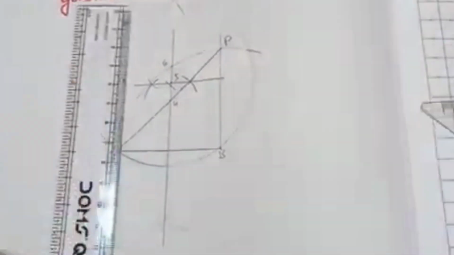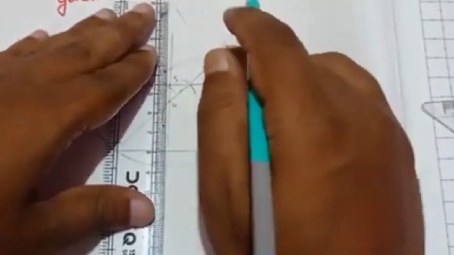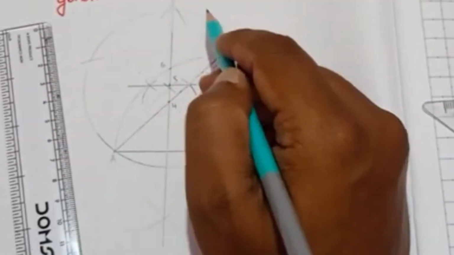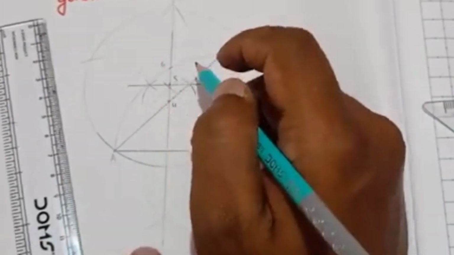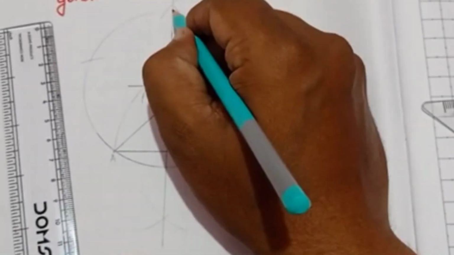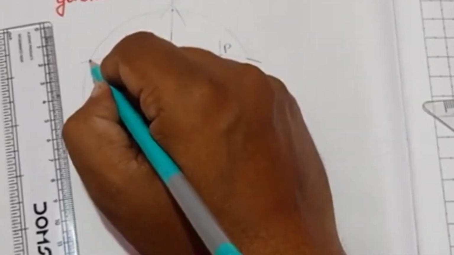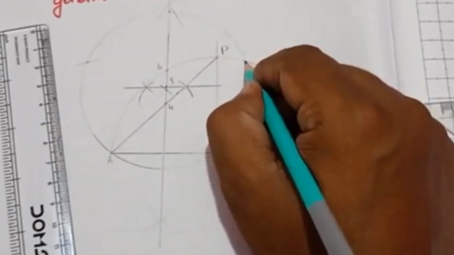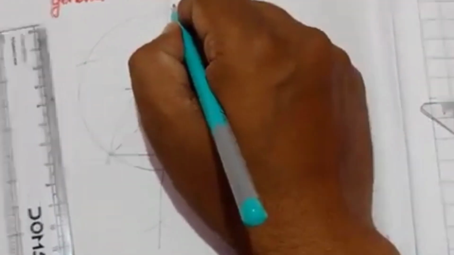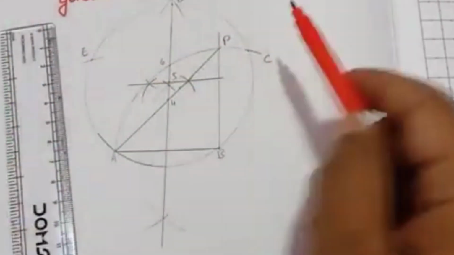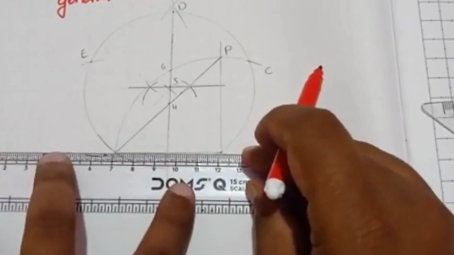You can see it's not getting the exact point. In both cases, when we cut the arc we are not landing exactly on this point, so there is a little shortage. We have to join with this. That's the error we get in this general method. This point and this point: this is point C, this is point D, and this is point E. Now we have to join them to get the pentagon.